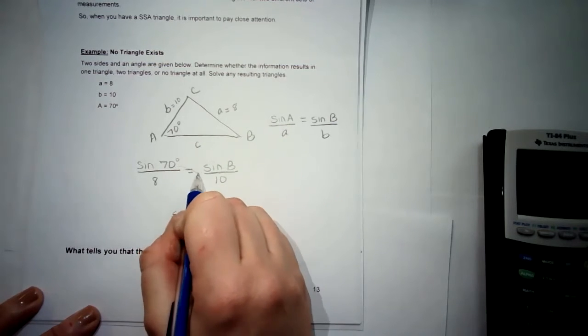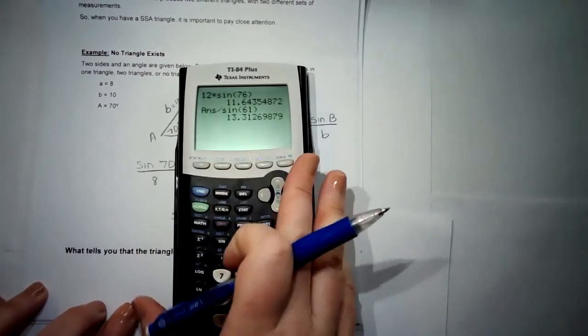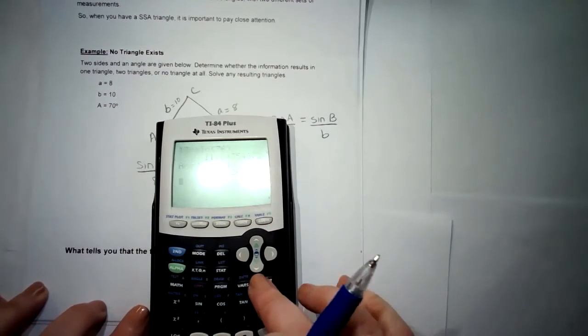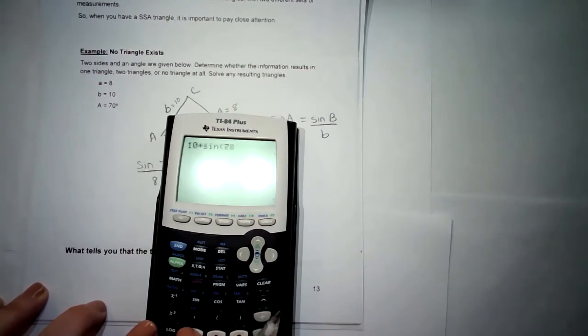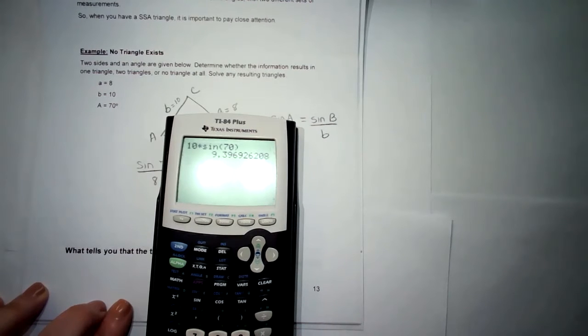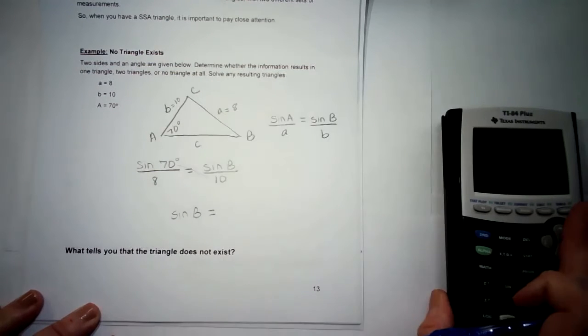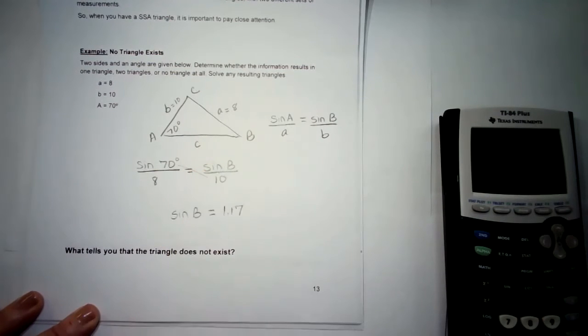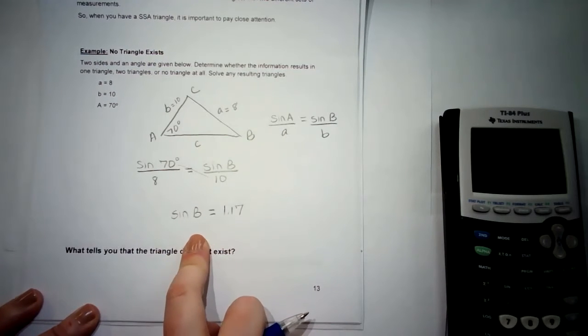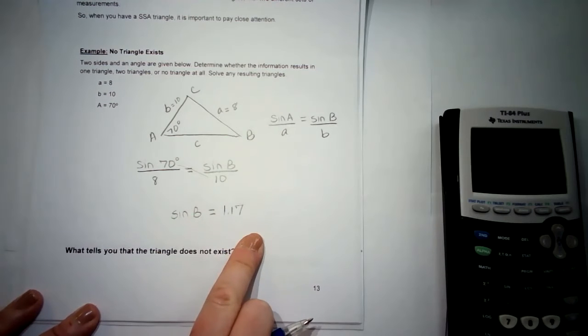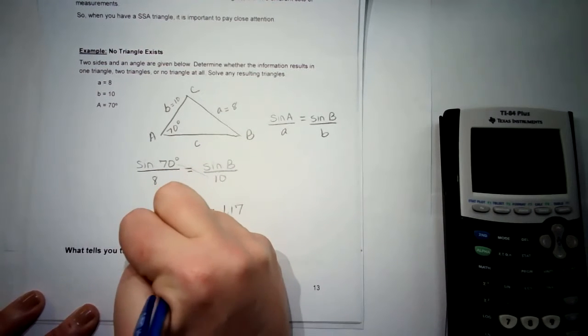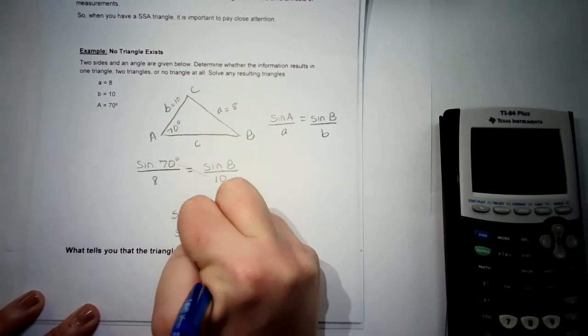So we're going to do 10 times sine of 70 degrees. I always like to do the side first and then the angle last. So 10 times sine of 70, divided by 8. I get 1.17. Everybody okay with that? Now that's not our answer. That's not what B is. Remember, when you don't know the angle, but you have the value, what you have to do is sine inverse.